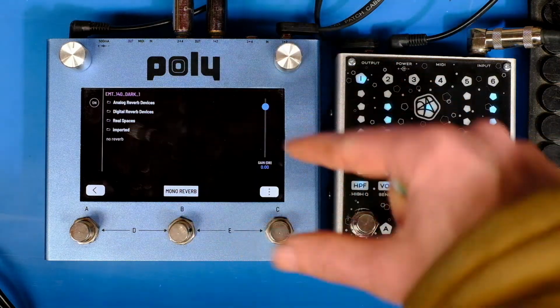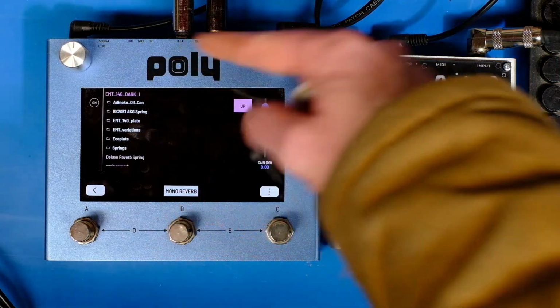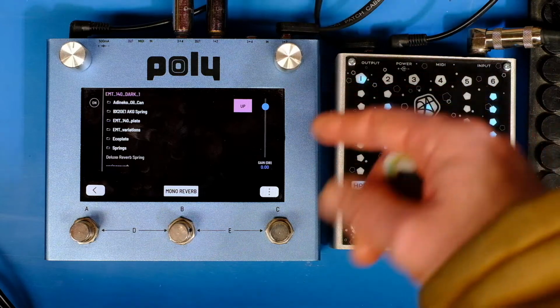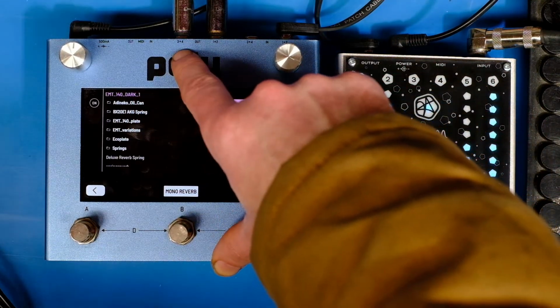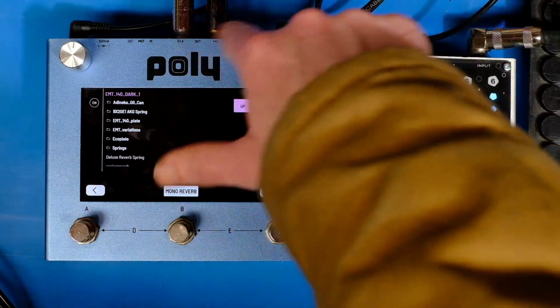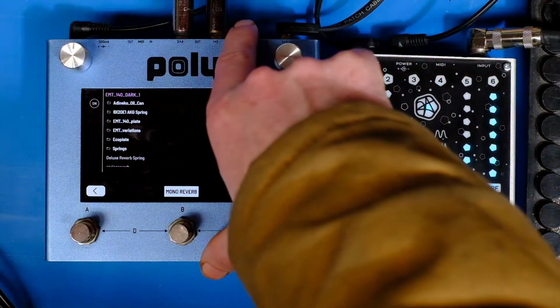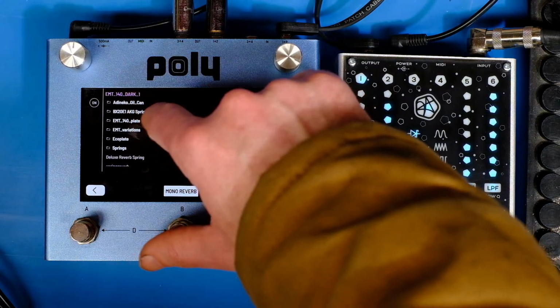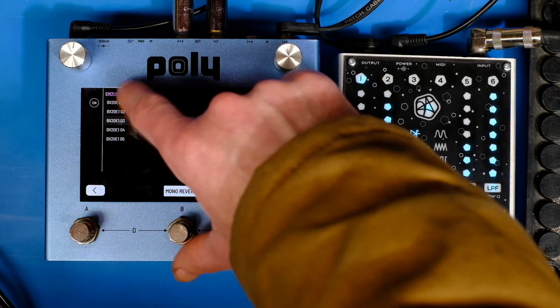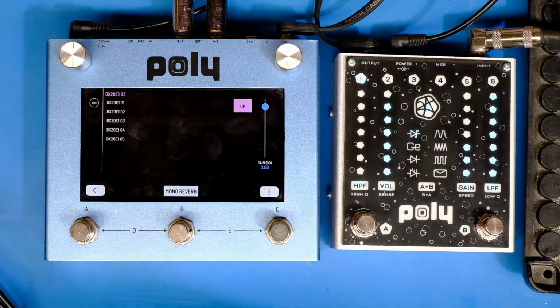So you can capture vintage gear. Again, convolution is fantastic for capturing stuff like that. You can capture springs, plates, all this kind of stuff. So, this AKG spring is quite lovely sounding. It's a big studio spring.